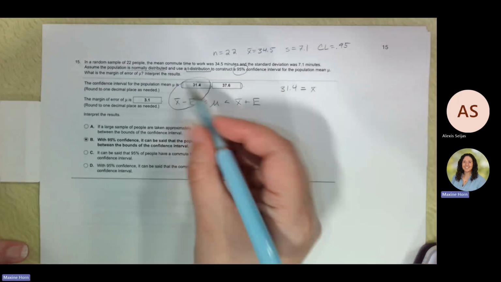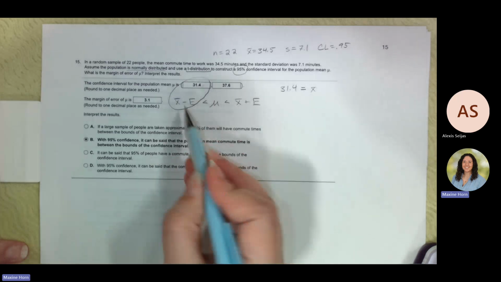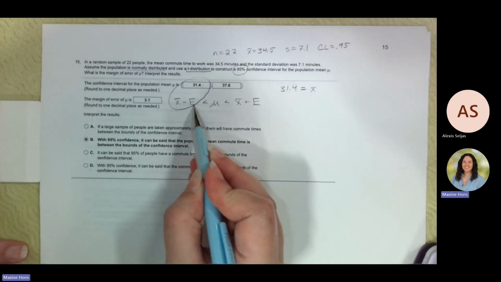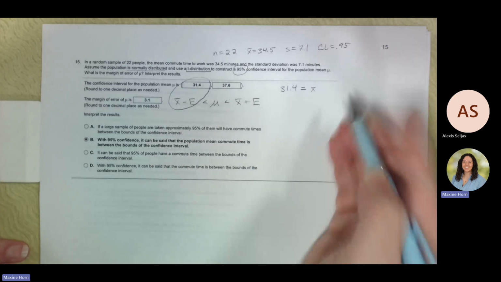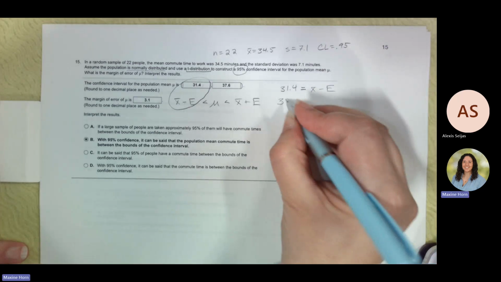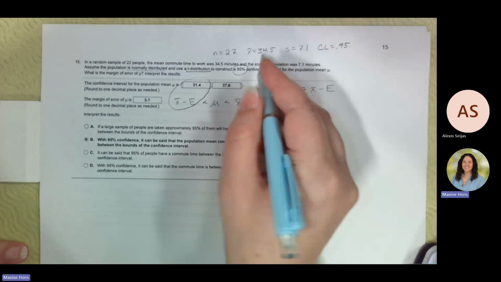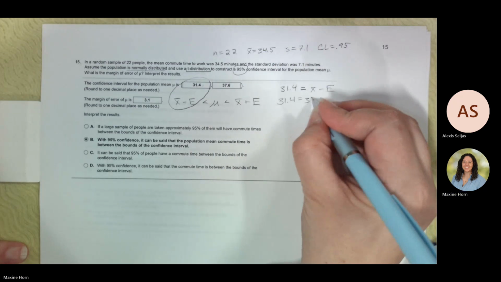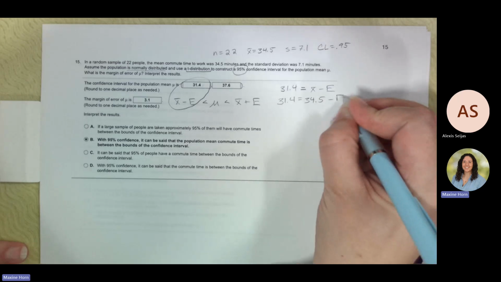Anyway, this number right here is my sample mean minus my margin of error. 31.4 is my sample mean minus my margin of error. If I want to find my margin of error, I have 31.4 equals, and I know what my sample mean is. They gave that to me. It's 34.5.